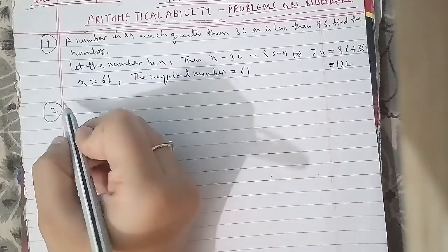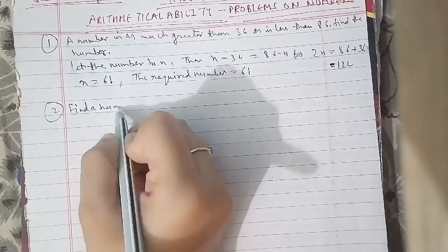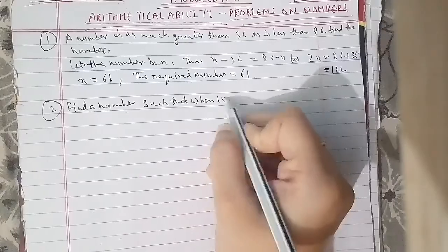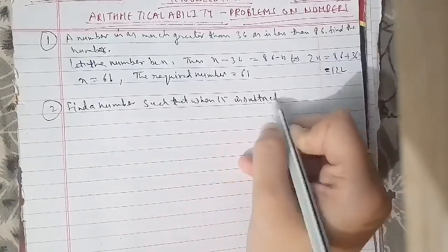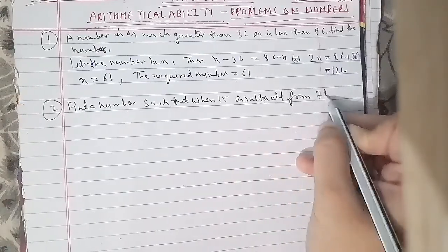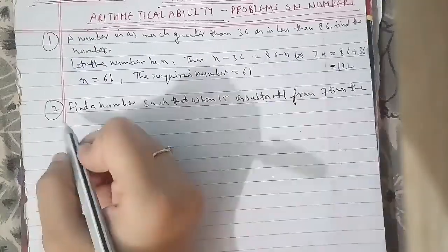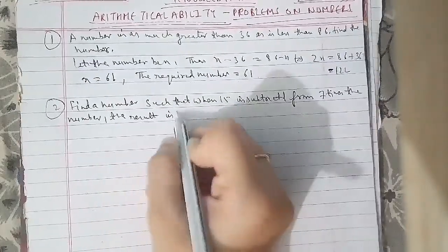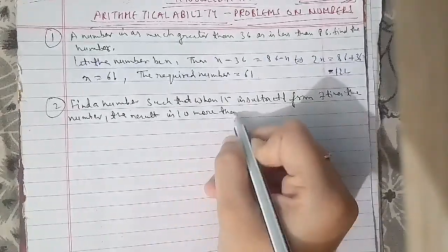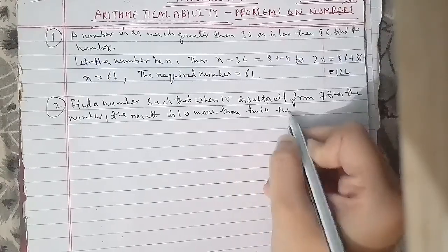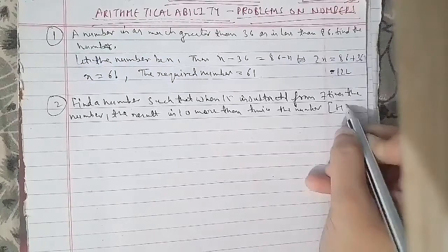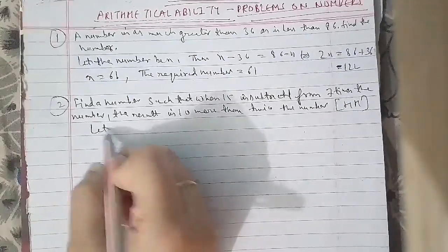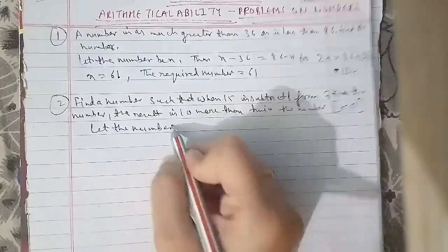Let the number be x. Then 7x minus 15 equals 2x plus 10, so 5x equals 25 and x equals 5.